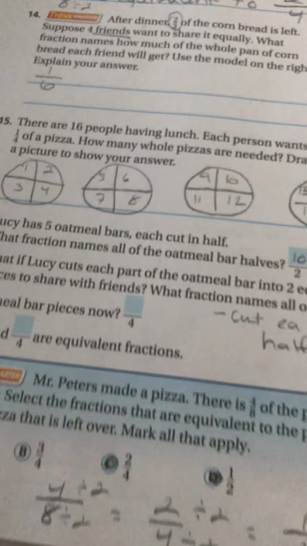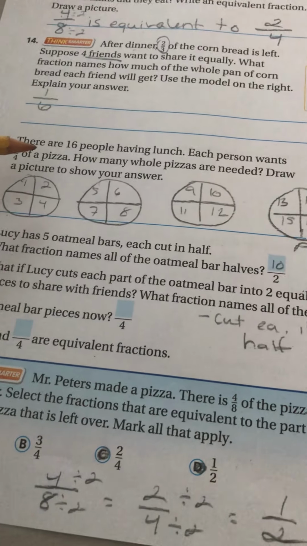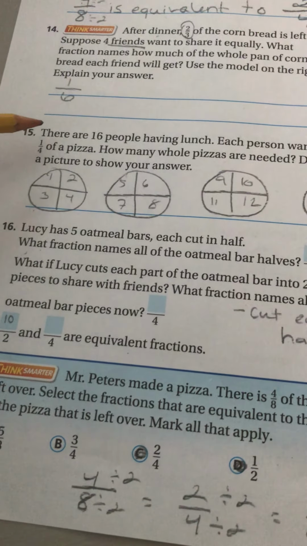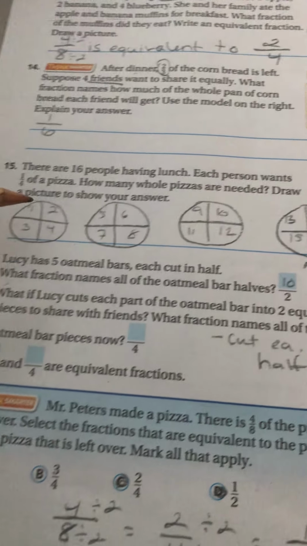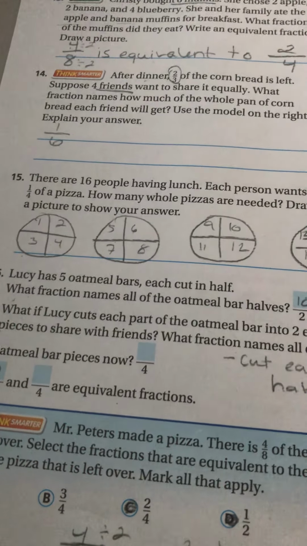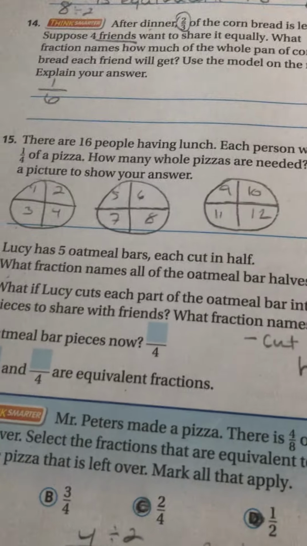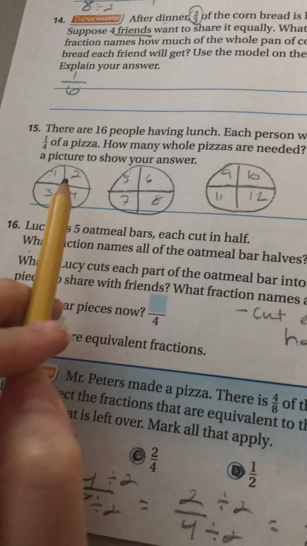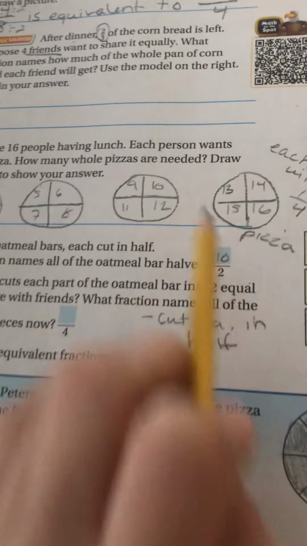Okay. Number 15. There are 16 people having lunch. Each person wants a 1/4 of a pizza. How many whole pizzas are needed? Draw a picture to show your answer. So if each person is going to get a 1/4 of a piece of pizza, and if I have 16 people total, I need 16 pieces. So I drew 4 pizzas and I split them into 4 pieces in each pizza.